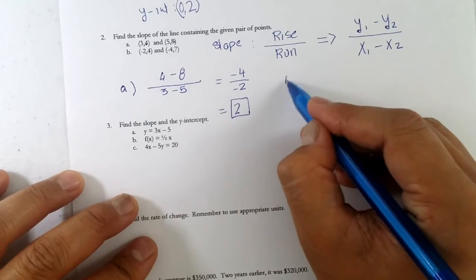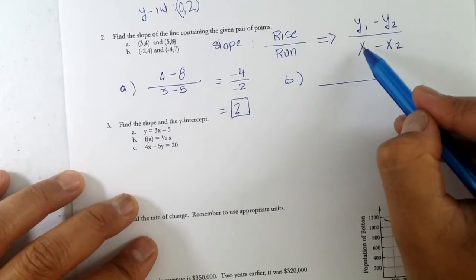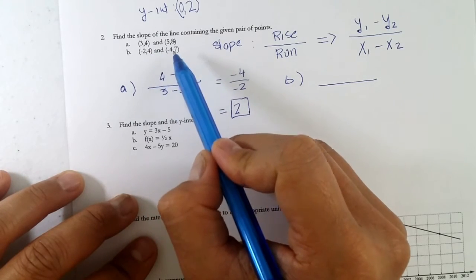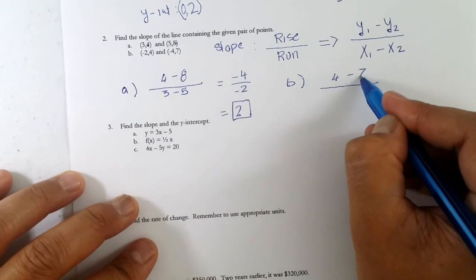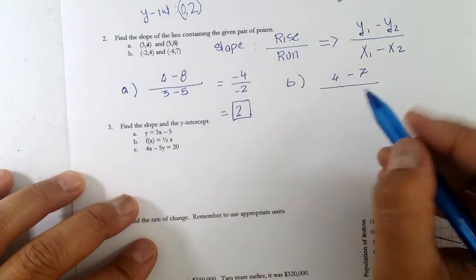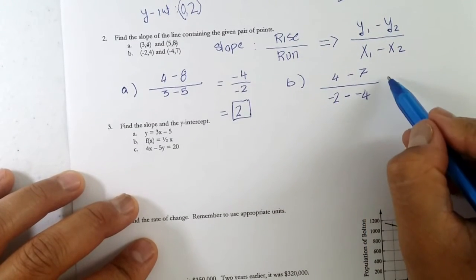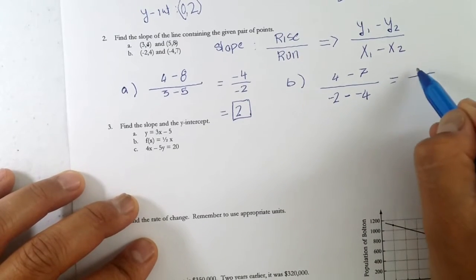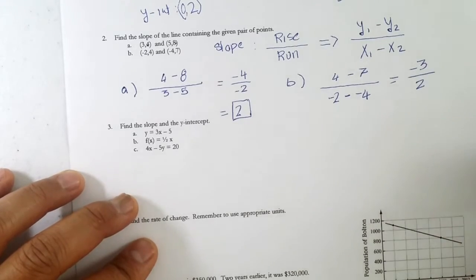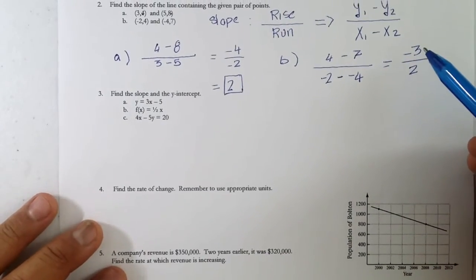Part B. y1 minus y2 over x1 minus x2. y1 is 4, y2 is 7. 4, take away 7. x1 is -2, x2 is -4. So -2, take away -4. This brings us to -3 over +2, and that's our slope, -3/2. Which tells us that our line is actually decreasing.